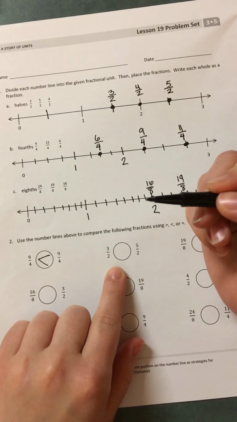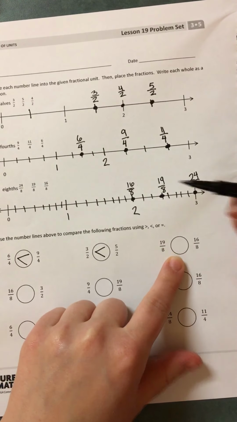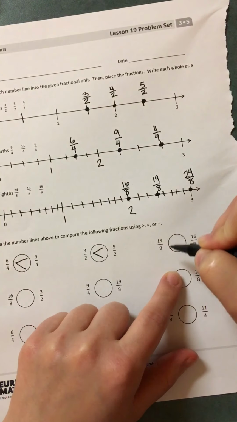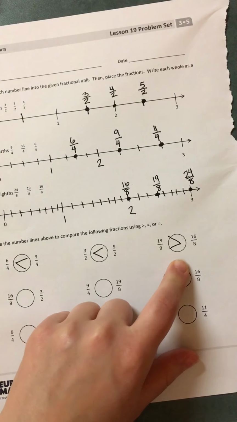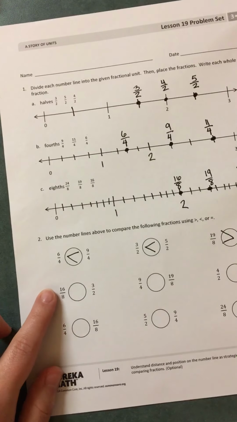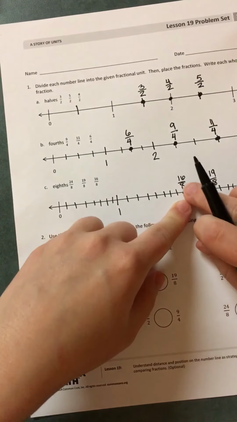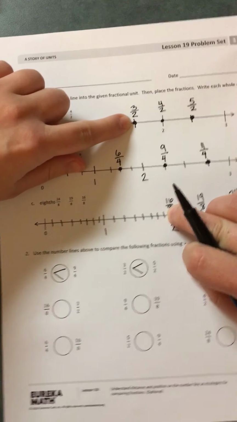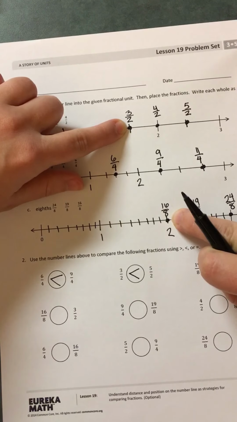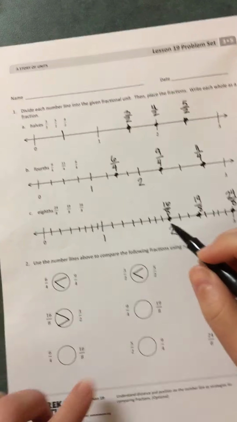5 halves is obviously greater than 3 halves, because 5 is more than 3. 19 eighths is bigger than 16 eighths. So I open my mouth up to 19 eighths, point my beak to 16 eighths. Then I get to ones where the denominators are not the same. Well, I know that 16 eighths is equal to 2, and 3 halves is less than 2. 16 eighths is at 2, 3 halves is before 2. So 16 eighths is bigger than 3 halves, and so I'm going to open my mouth up to 16 eighths.